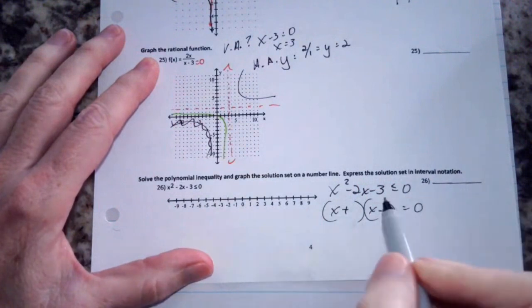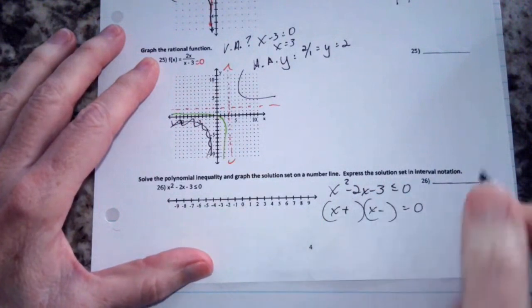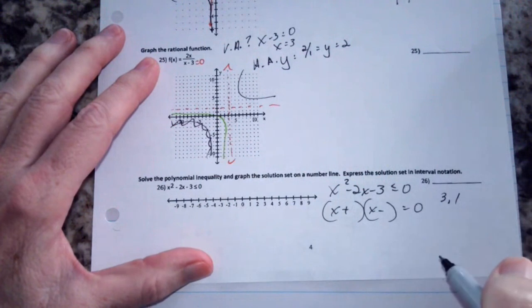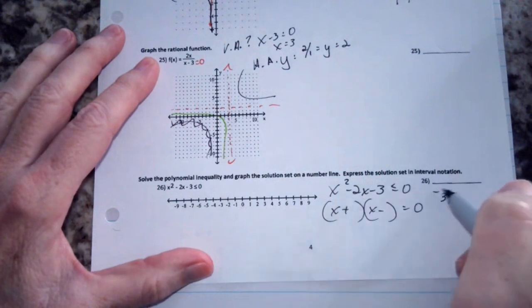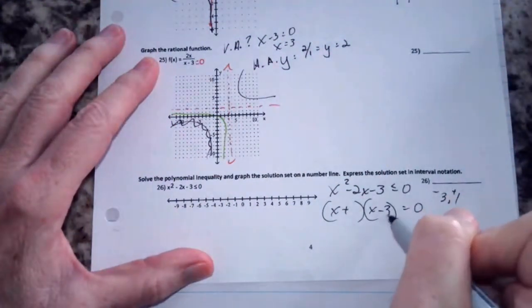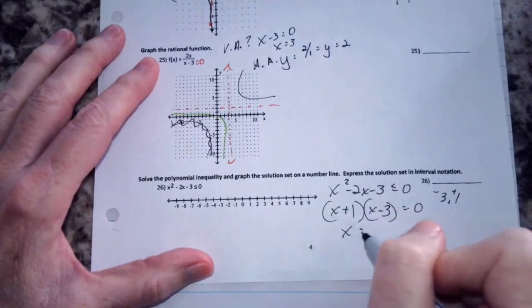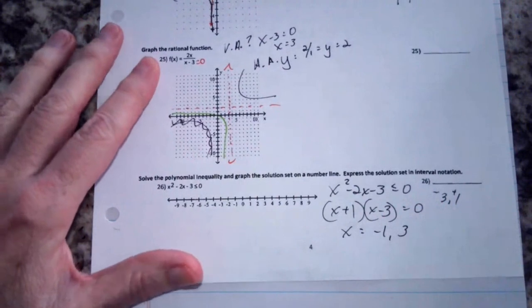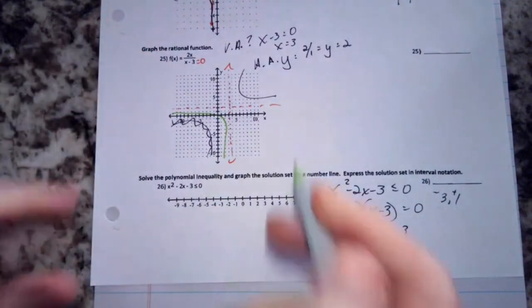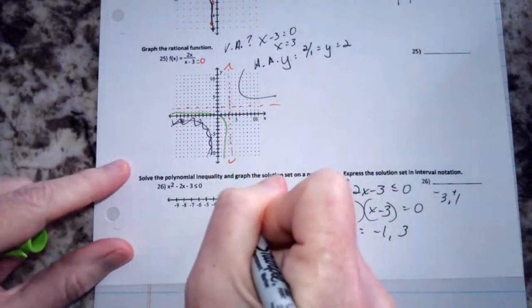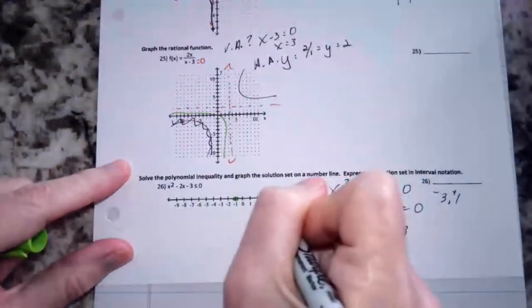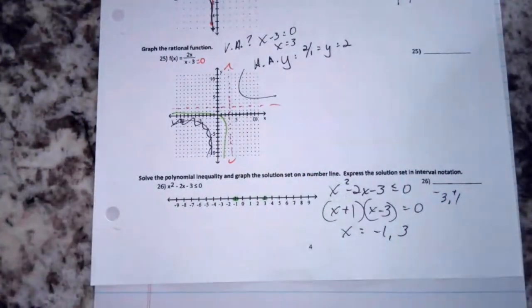I need 2 numbers that multiply to give me 3, whose difference is 2. That'll be 1 and 3. If I want to get a negative 2 out of that, I need a negative 3 and a positive 1. So my 2 goalposts are at negative 1 and a positive 3. So I got this guy right here, and I got 3 right there.